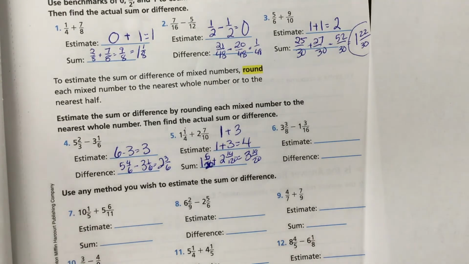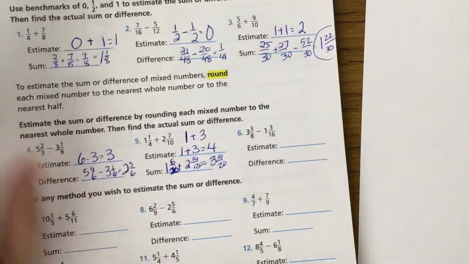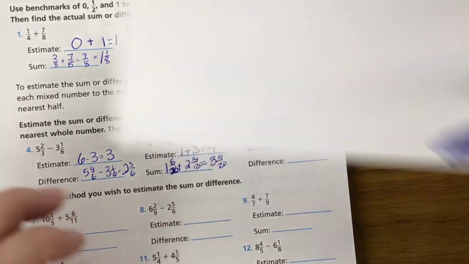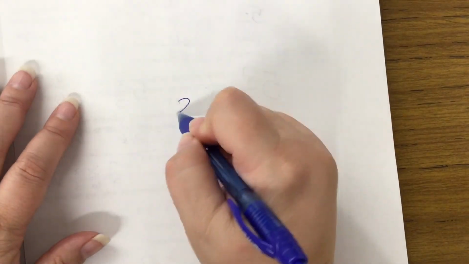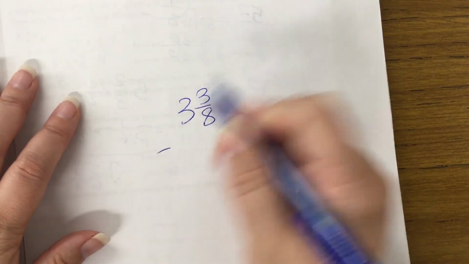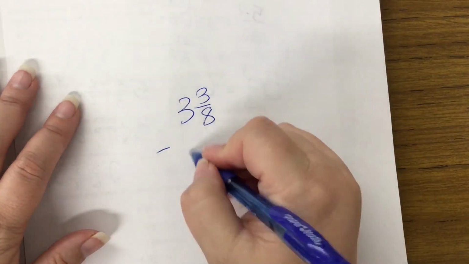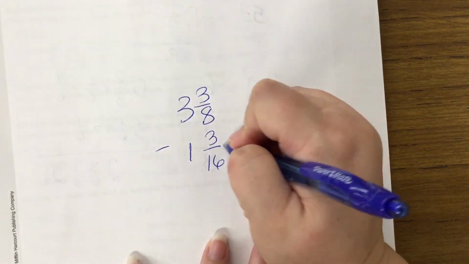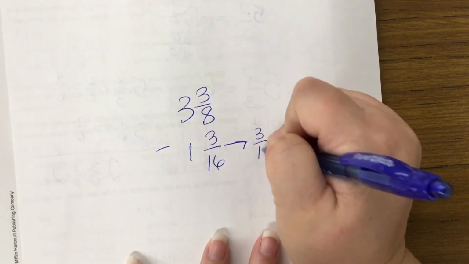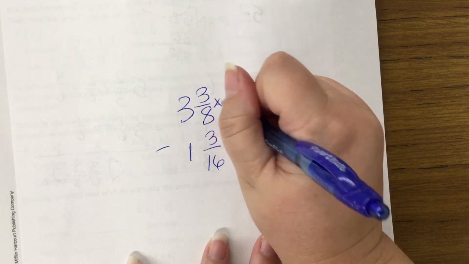Okay. Now, Mrs. Hutchins, can I work backwards? Sure. Why not? You can work backwards. Sometimes it's easier to work backwards. So on this one, I'm going to do the math first. So we got 3 3/8 minus 1 3/16. So I'm subtracting. Okay, well 8 times 2 is 16, so I don't need to do anything about that, but I do need to multiply that.